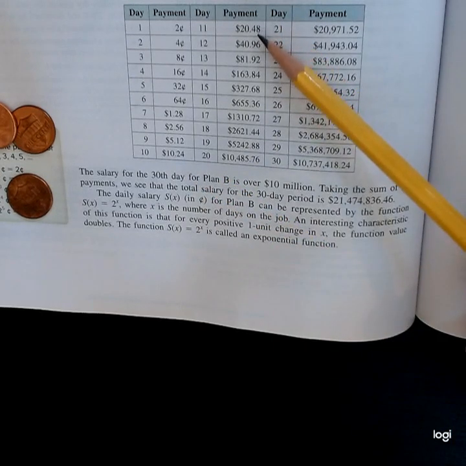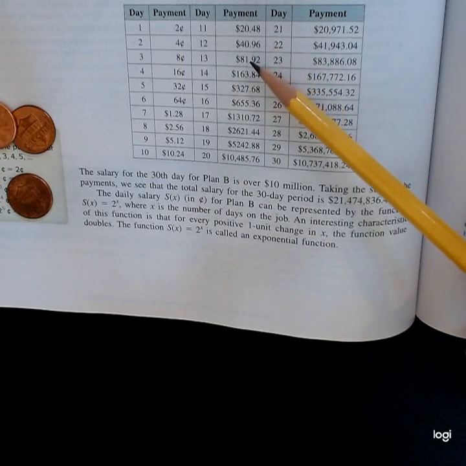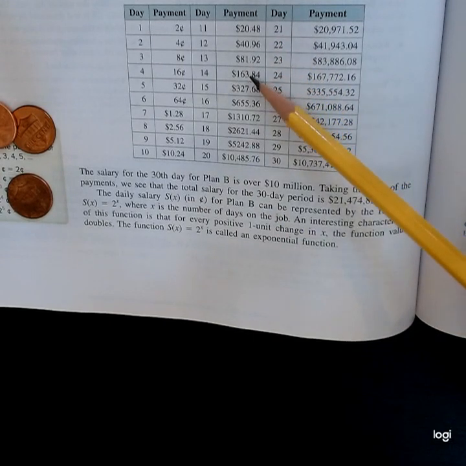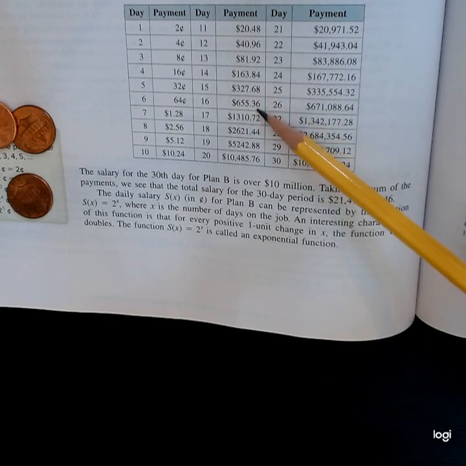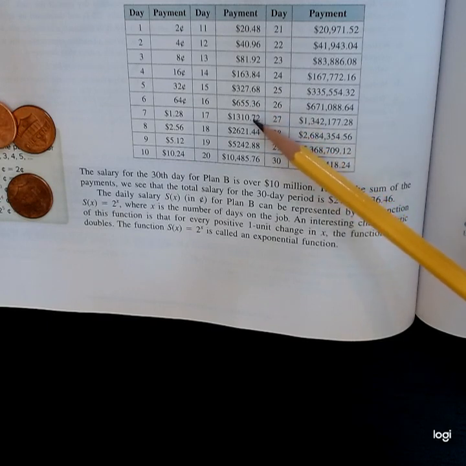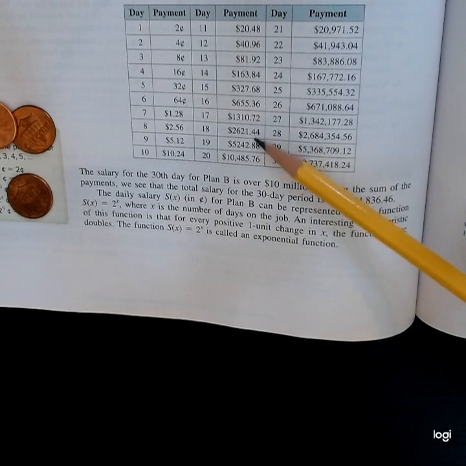Double again gets you $20.48, then $40.96, $81.92, $163.84, $327.68, $655.36, and $1,310.72. Now we start going higher. We start going into the tens of thousands.